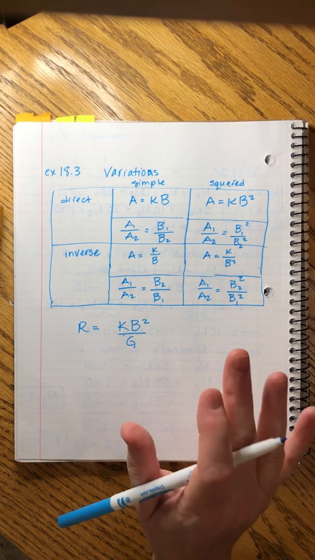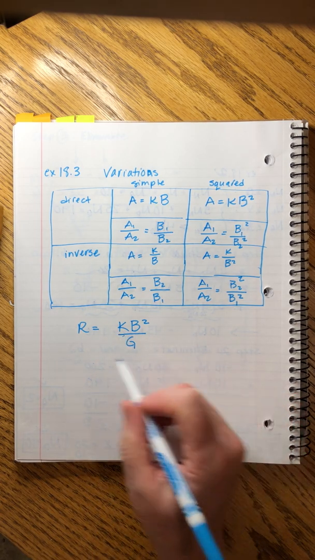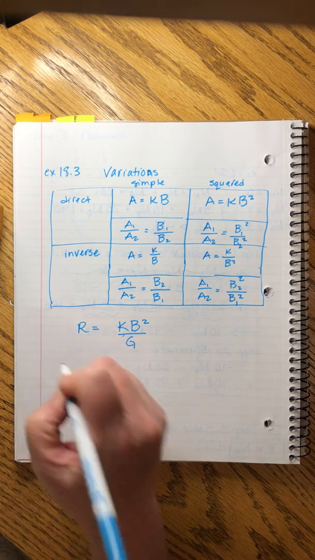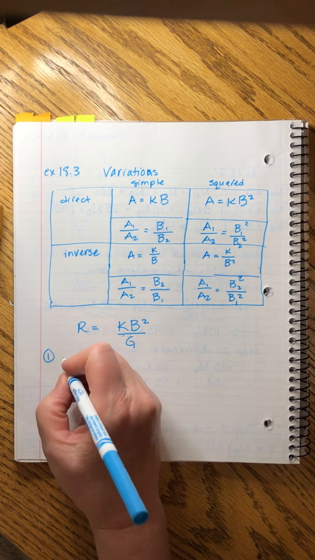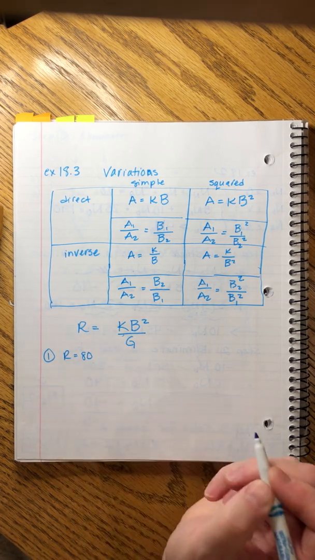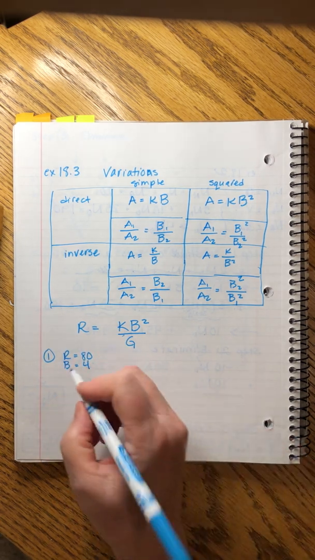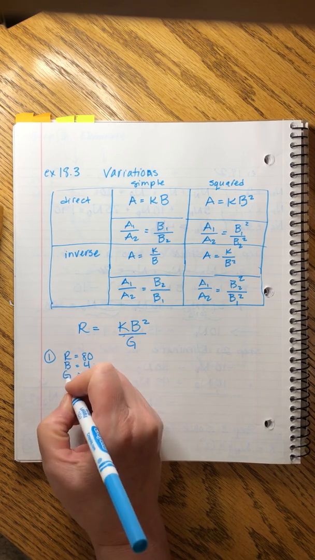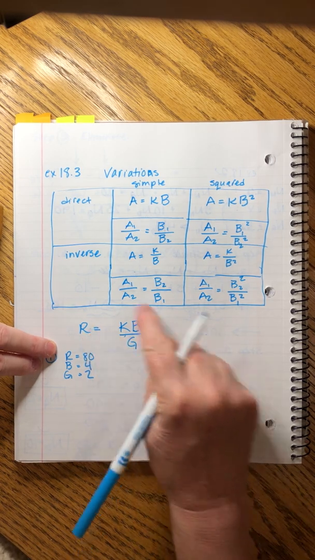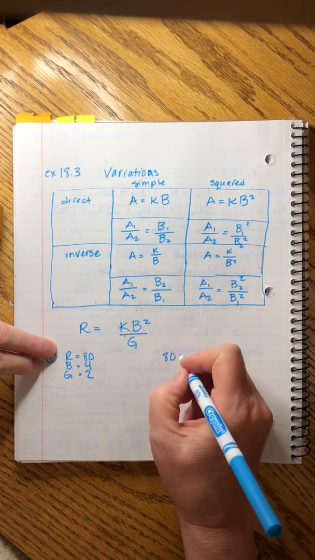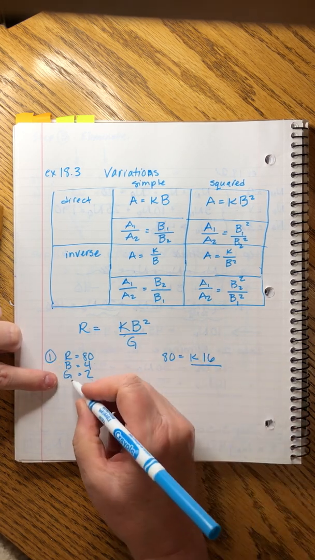Now we have two scenarios. We use the first scenario to solve for K, and then we use the second scenario to apply K to our new situation. So scenario 1, when there were 80 reds, there were 4 blues and 2 greens. Okay, let's stop there and solve for K. So we plug it into our base equation we've got here. 80 equals K times 4 squared, which is 16, divided by 2.